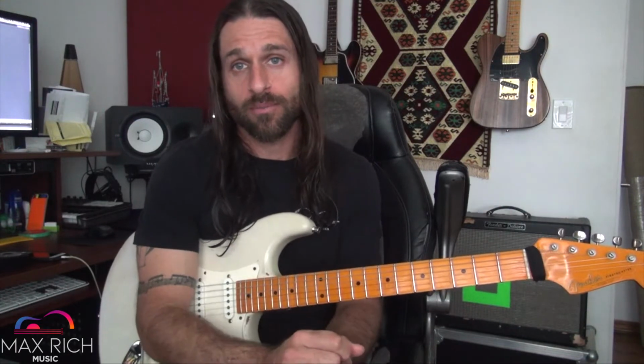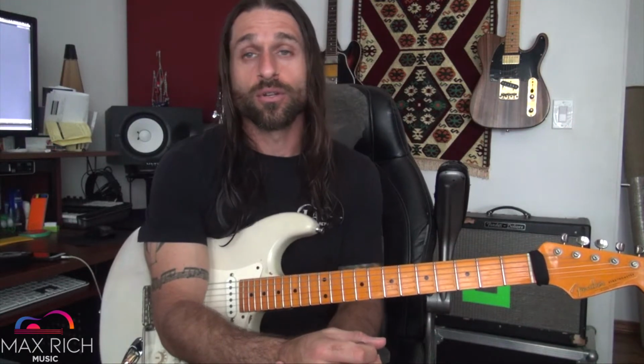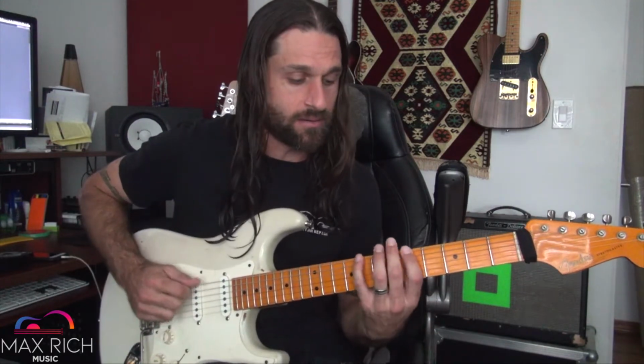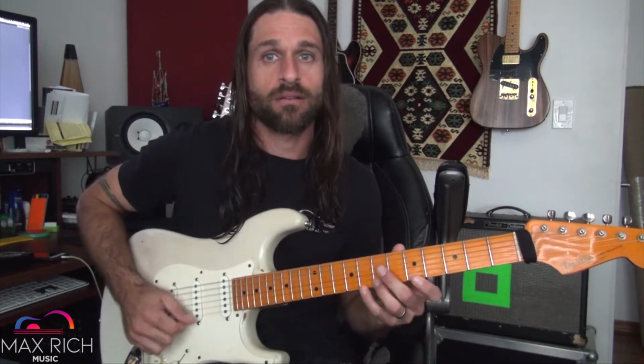So that's what I want to talk about today, how to inject unique rhythmic ideas into your licks using fewer pitches, right? So instead of playing huge long scales, instead of doing that kind of stuff, using fewer note choices and playing rhythmically.